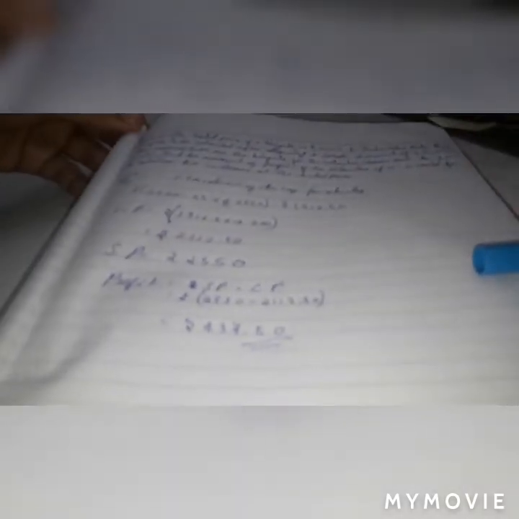I hope you have understood the explanation. The main point that I am going to tell you is that please don't confuse the wholesaler and the retailer. Please be very sure and don't confuse. If you get confused, you can't solve the sum.